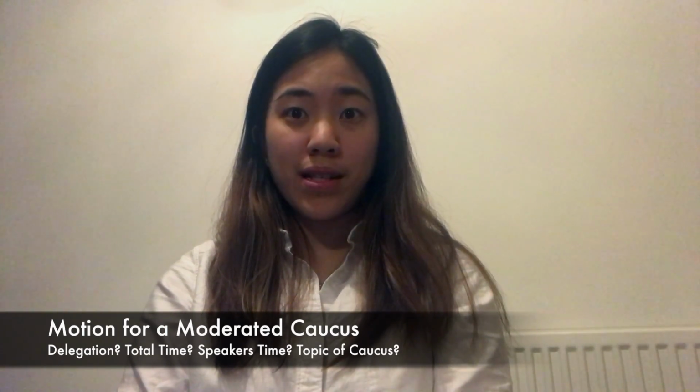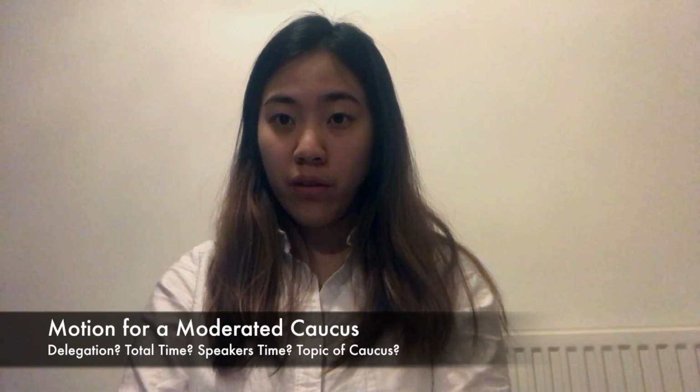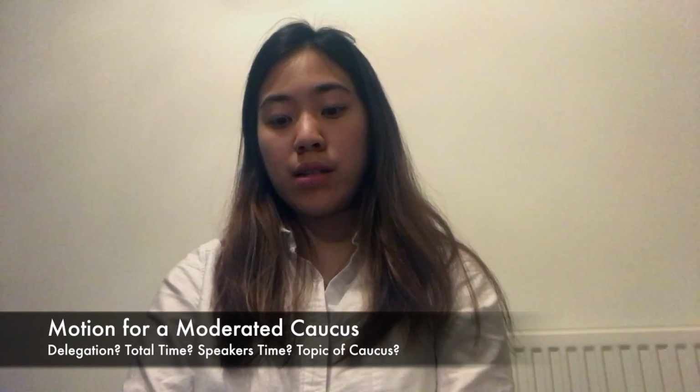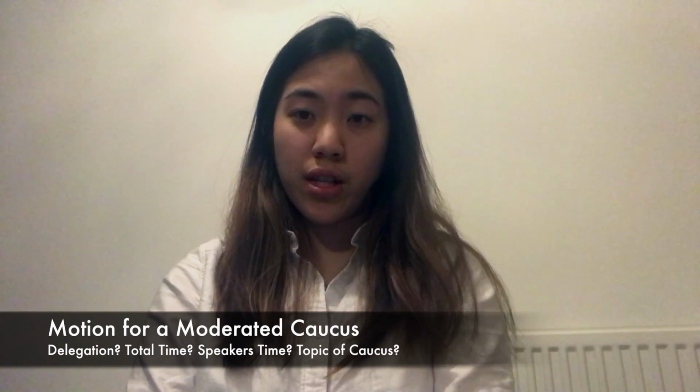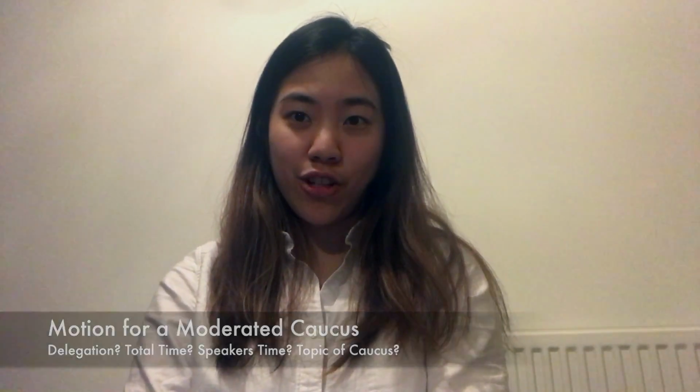So the motion requires a second and will be subject to a procedural vote without any speakers. An example of a moderated caucus motion would be: the delegate of Ghana would like to raise the motion for a moderated caucus for 10 minutes total time, 1 minute per speaker, on the effects of climate change.